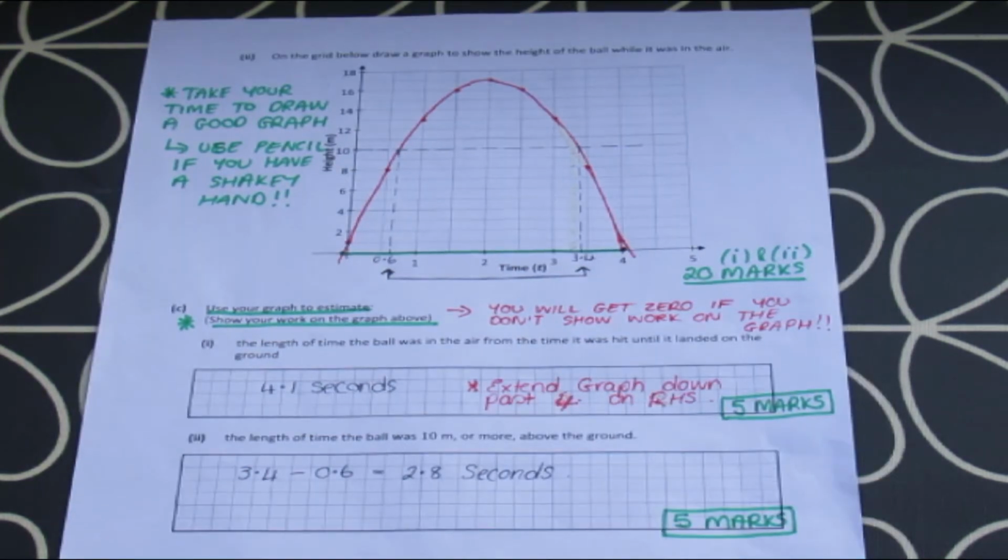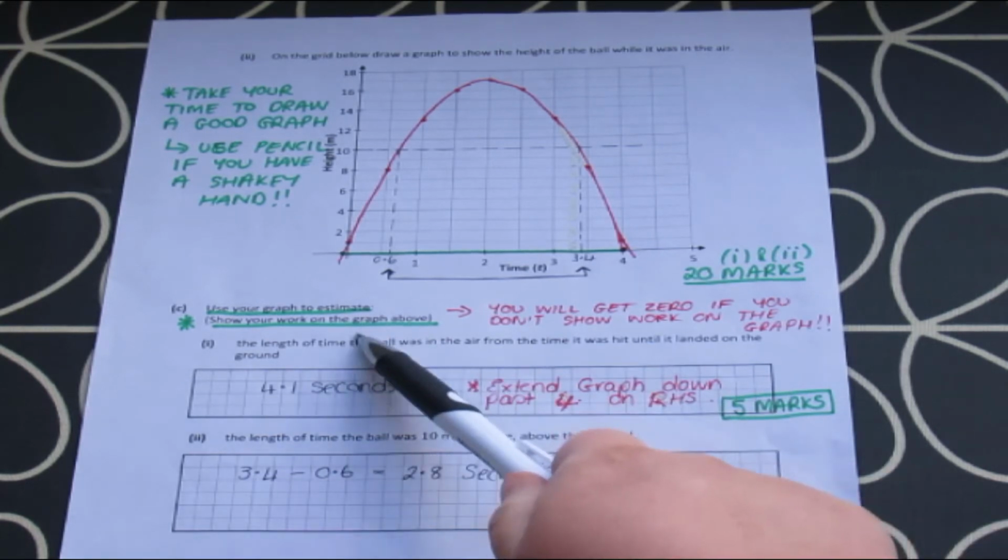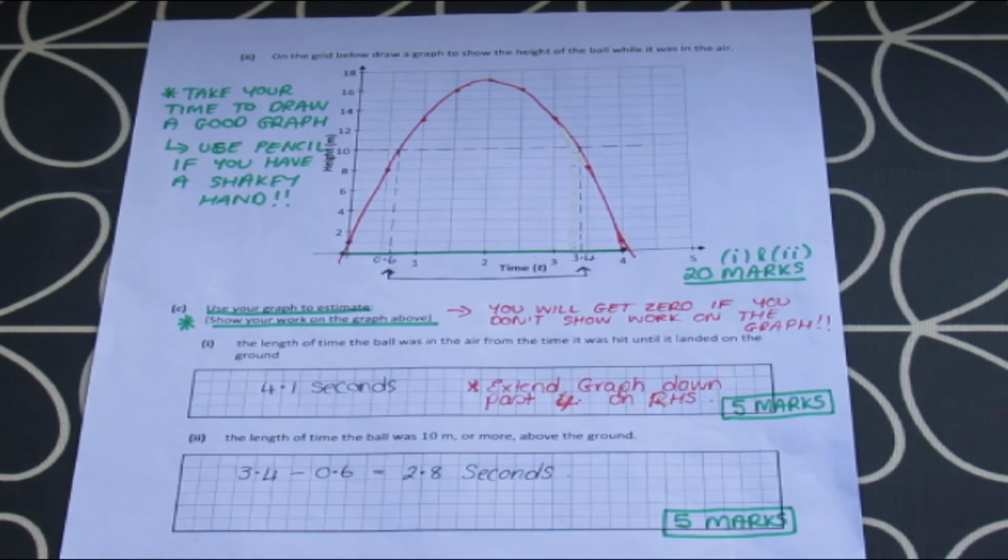In part C, you are asked to use your graph to estimate 2 pieces of information. The first is the length of time the ball was in the air, from the time it was hit until it landed on the ground. And the second is the length of time the ball was 10 meters or more above the ground. Remember, and I have it highlighted here, you must show this work on your graph. You literally will get 0 if you don't show this work on your graph, even if the answers are correct.